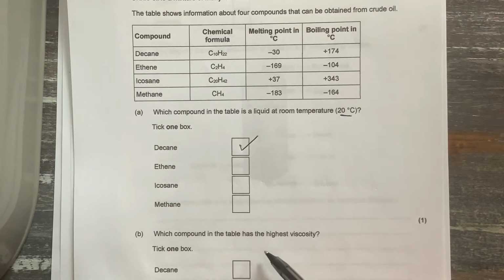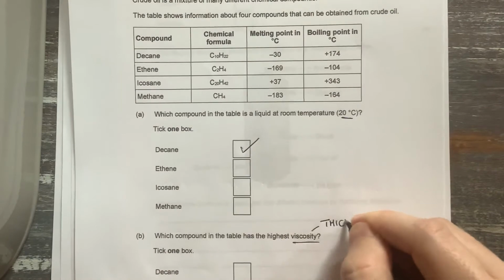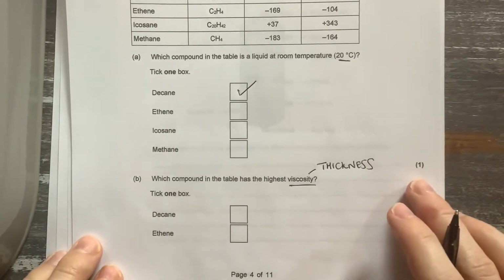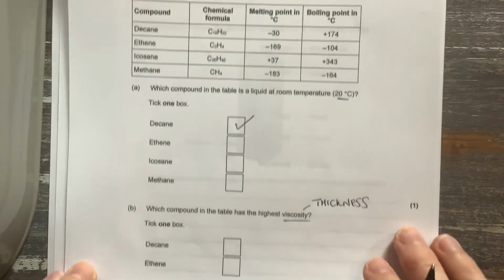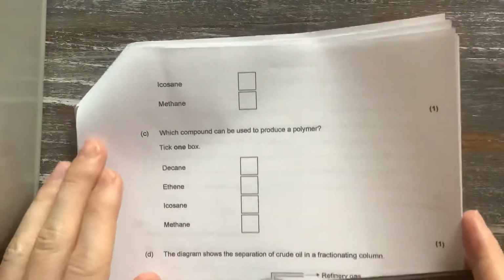Which compound in the table has the highest viscosity, sorry. So viscosity is about thickness. So thickness is viscosity. Therefore, the longer the chain, the higher the viscosity. So icosane is the answer, which is here.